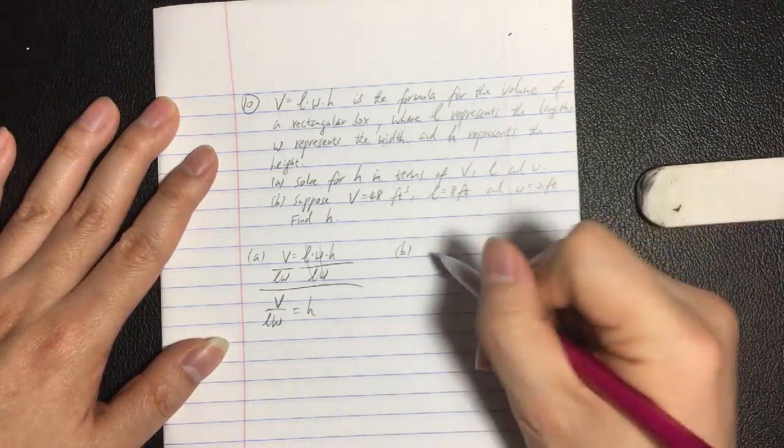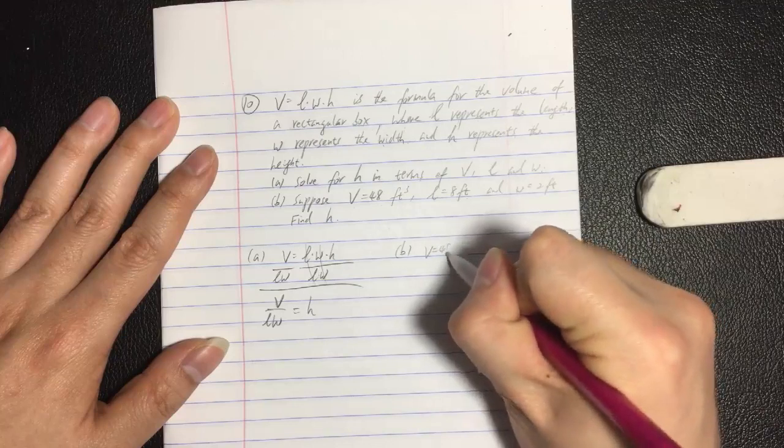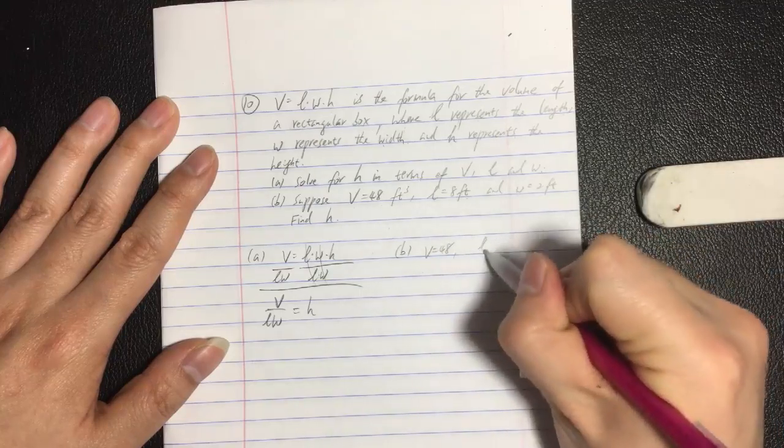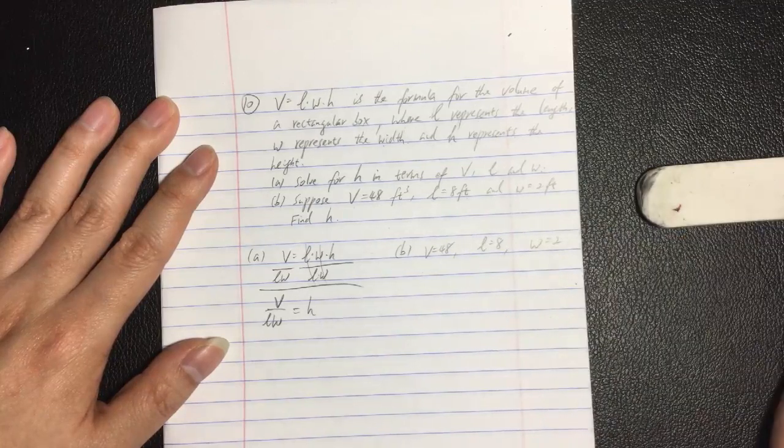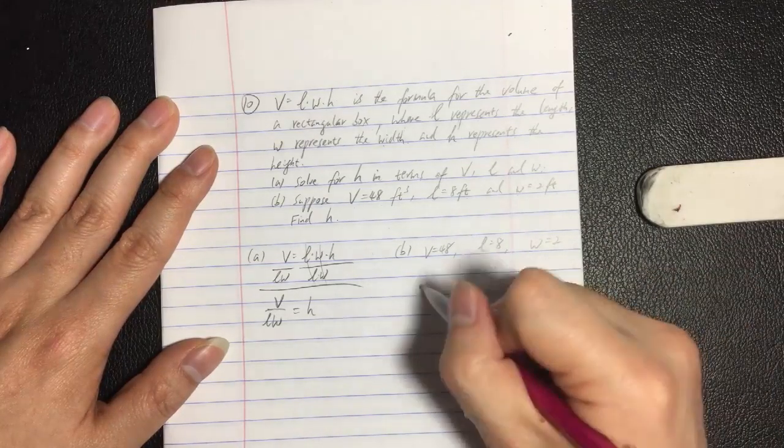For part B, suppose V is 48 cubic feet, L is 8 feet, W is 2 feet. We try to find H. So substitute.